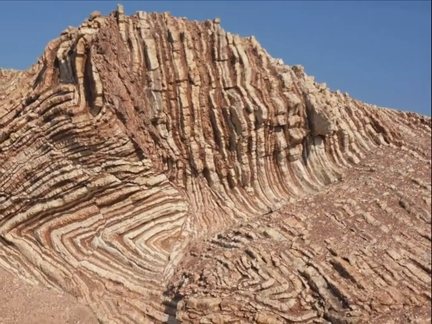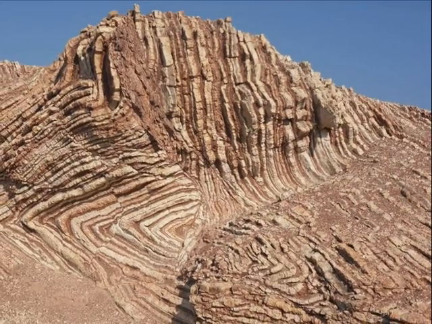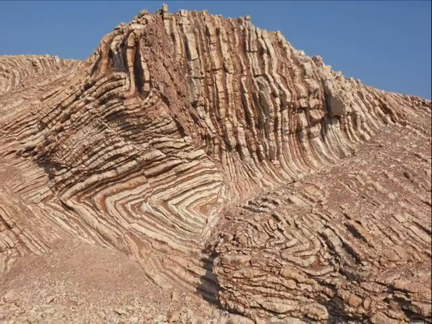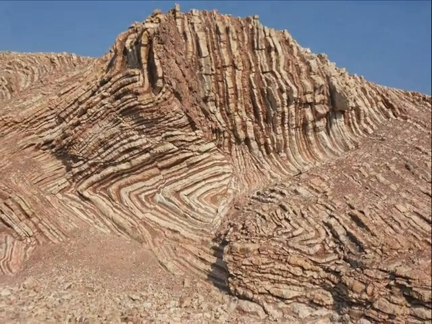What you see in this picture is called foliation, the layering within metamorphic rocks, and it occurs when a rock is being shortened along one axis during recrystallization.